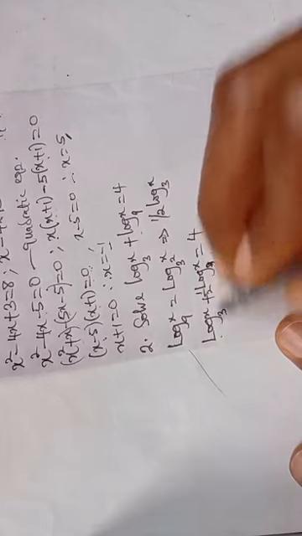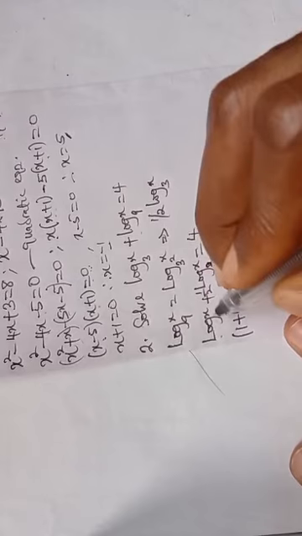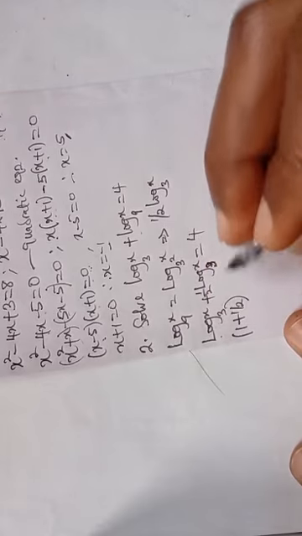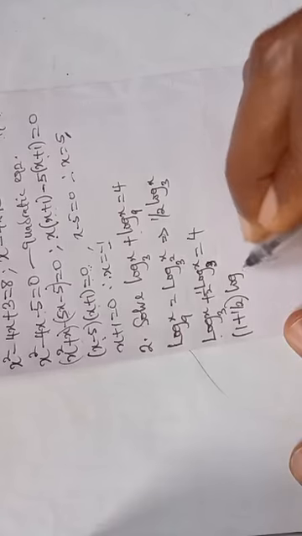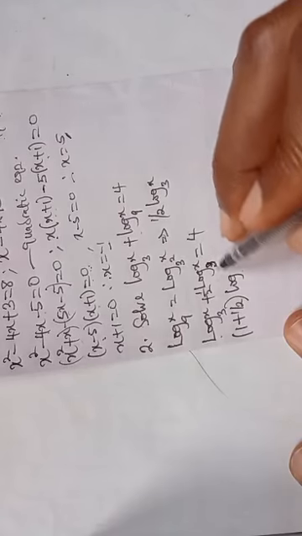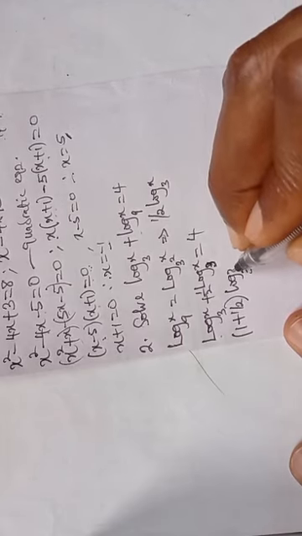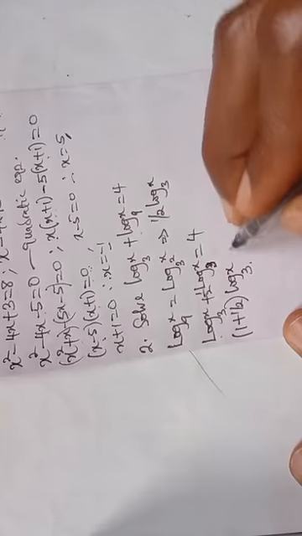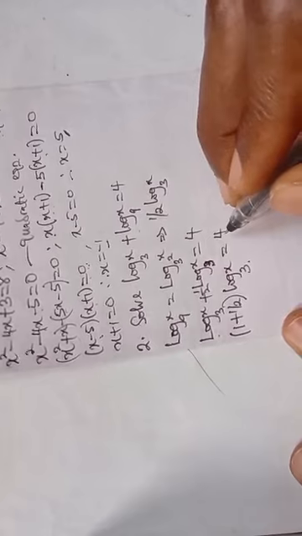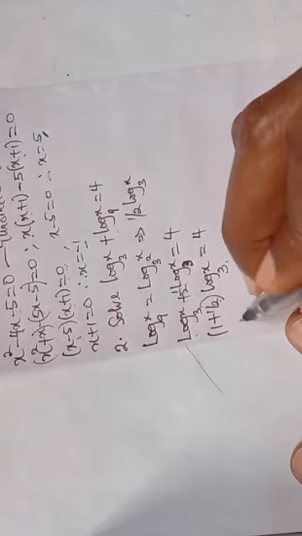So the 1 here and the half here are going to add themselves. 1 plus 1 over 2. I will take one of this log to base 3, since they are the same. Log x to base 3. Is that okay? So it's equal to 4. Now this plus this is going to give us 3 over 2.